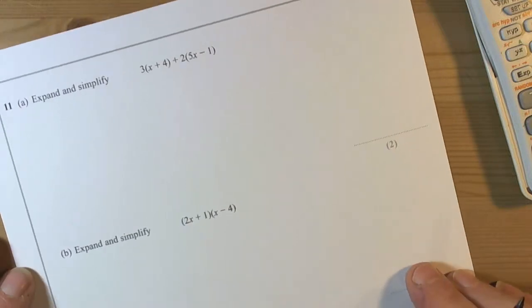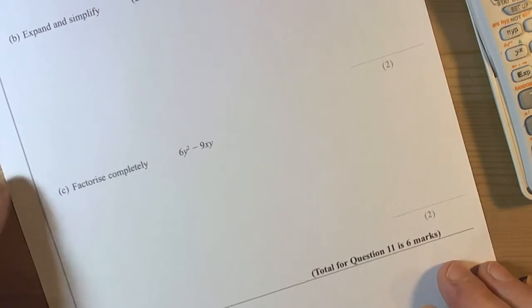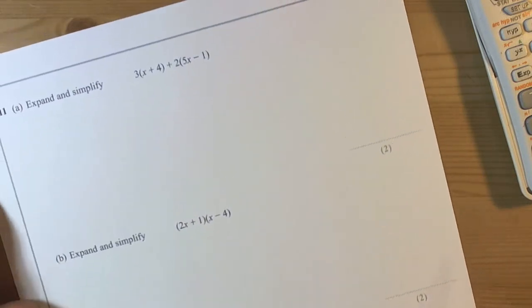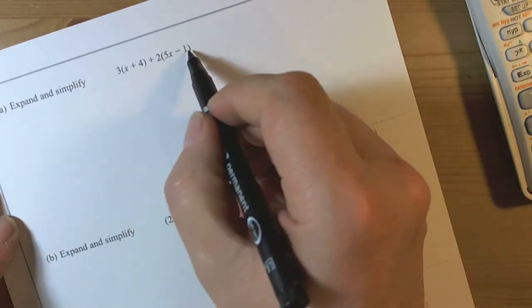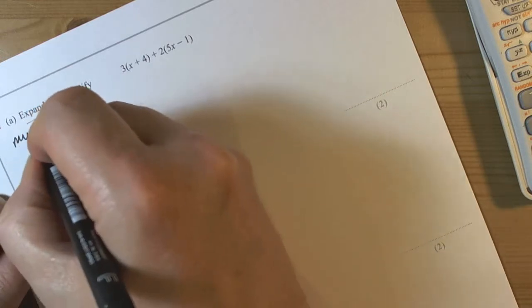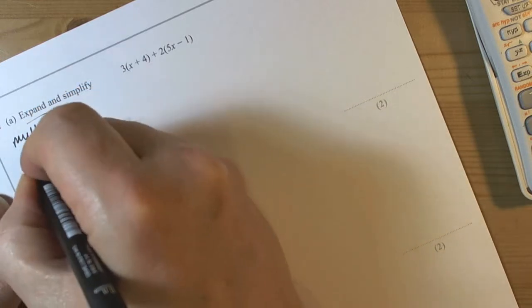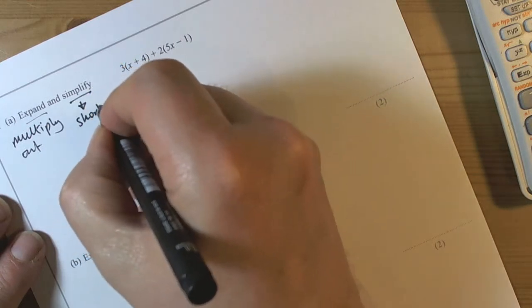So we have some questions here involving some of the algebraic manipulation techniques you've learned on your GCSE course. So the first one is about expanding and simplifying. So we've got some single bracket expansions here, and what we've got to remember is that the word expand means multiply out, and simplify, shorten down.